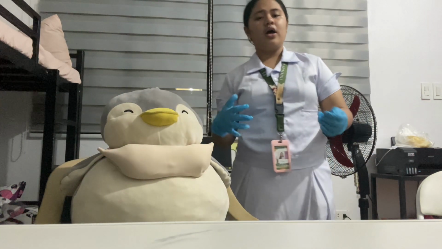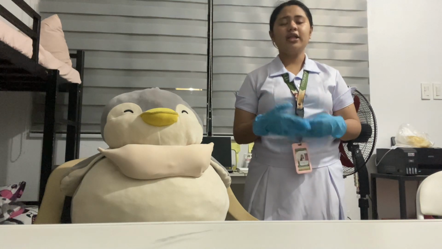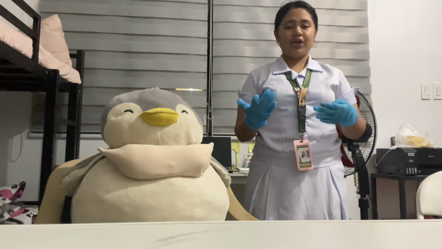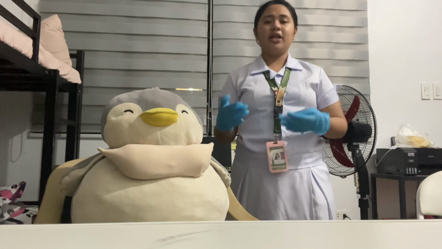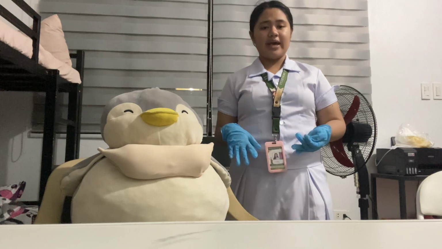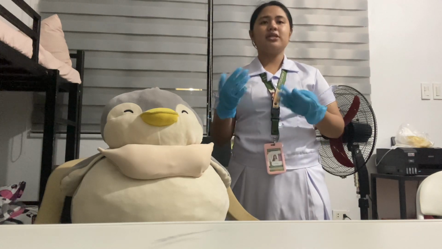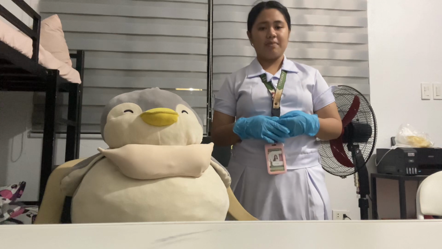Okay, so I did not feel any sort of masses from the breast of the client. However, if there is a mass in our client, it is important to take note of its location, its size in centimeters, its mobility, consistency, and the tenderness of the mass.